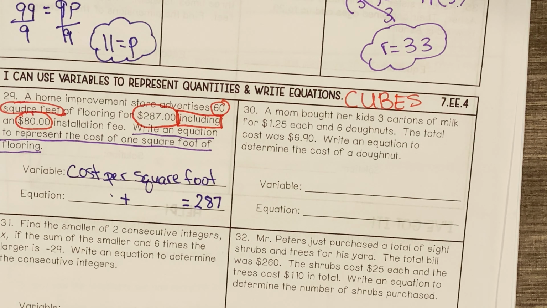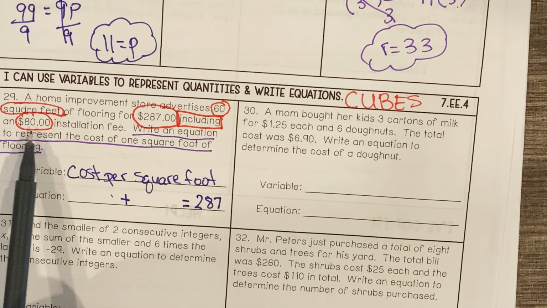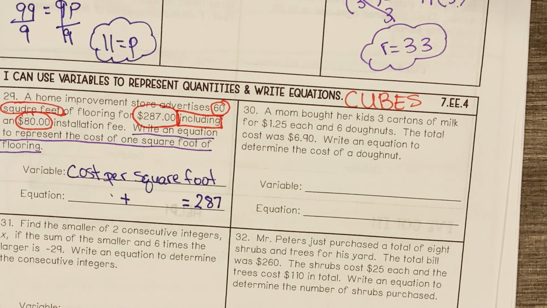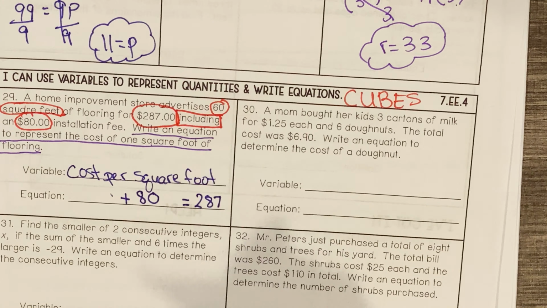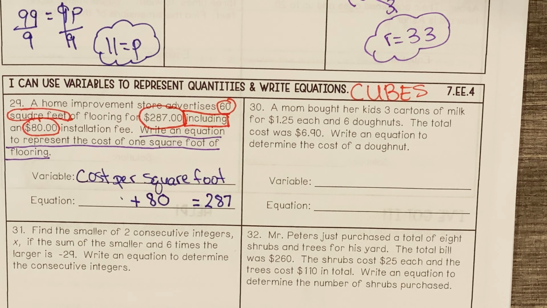Is there a starting point? Yes, there is. It's an $80 installation fee. So it gives you the information here. So I know that no matter what I do, I have to pay $80 for them to put the floor in, even if I only need 1 square foot of flooring. I still have to pay them $80 to put down that one piece.